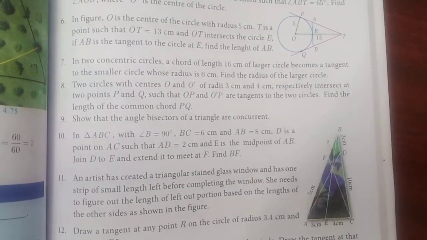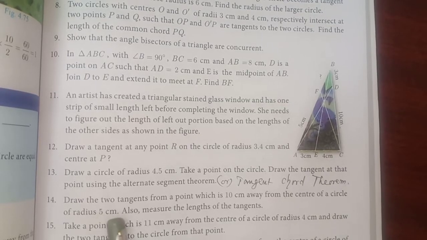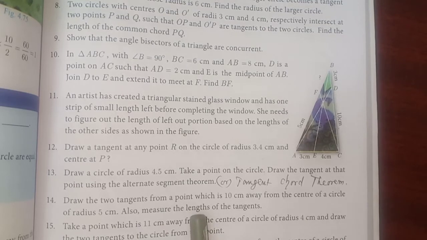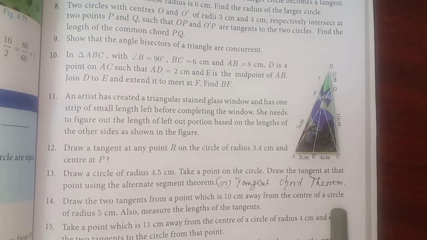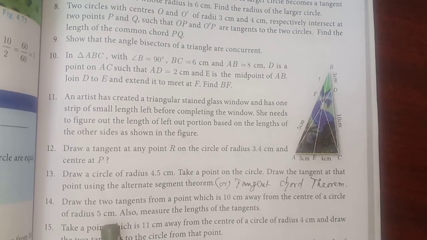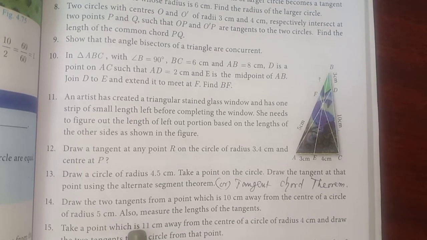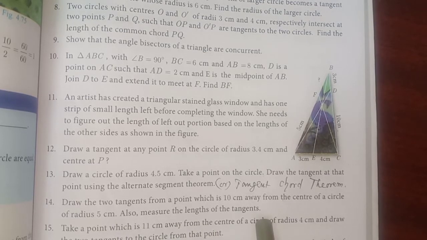Now problem number 14. Draw two tangents from a point which is 10 cm away from the center of a circle of radius 5 cm. The radius of the circle is 5 cm. Also, measure the length of the tangents.